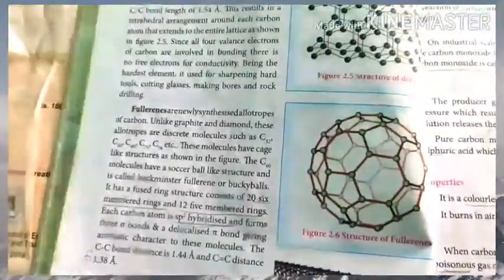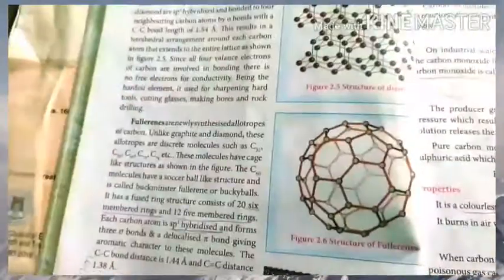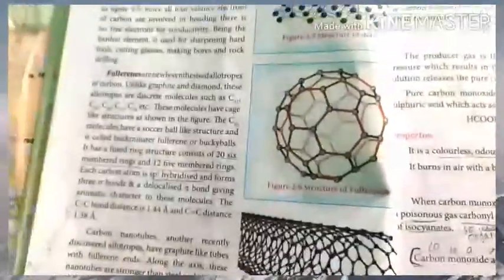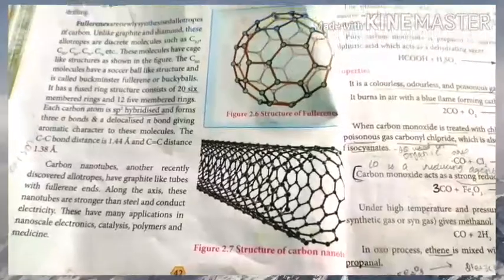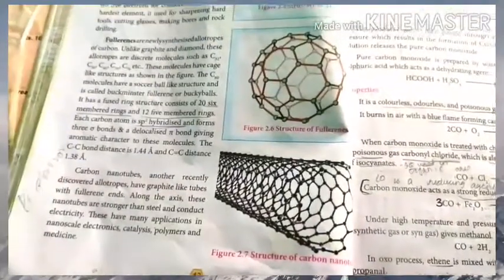Fullerene is made up of C60, C70, different types of compounds. They are concrete molecules, and the structure contains 20 six-membered and 12 five-membered rings. It is sp2 hybridized and pi electrons are there, so it can conduct electricity. Then carbon nanotubes are another recently developed allotrope. You just go through this question carefully. It's a 5-mark question.